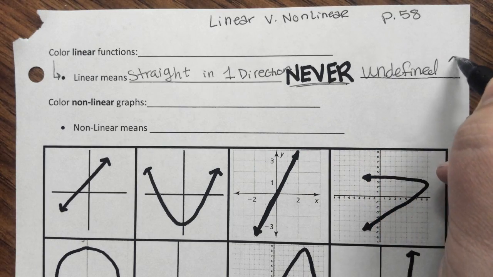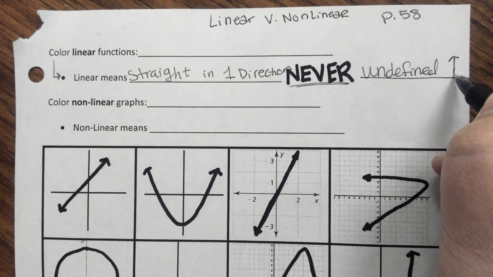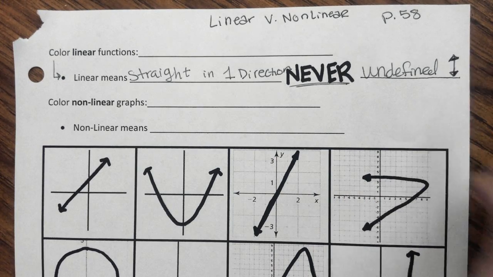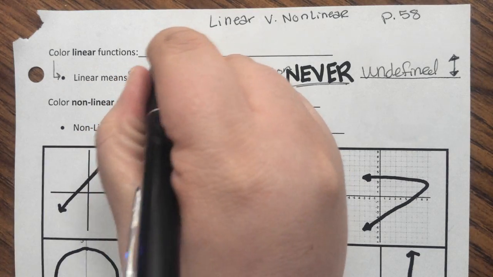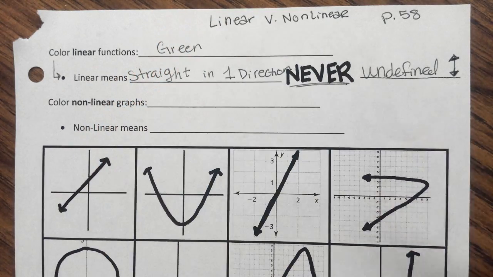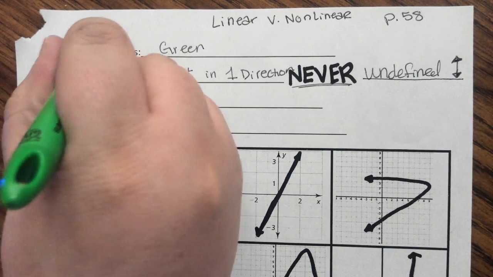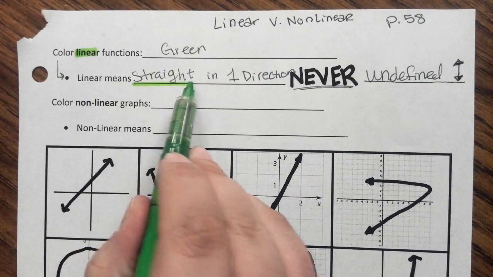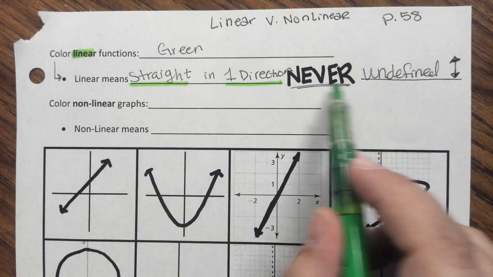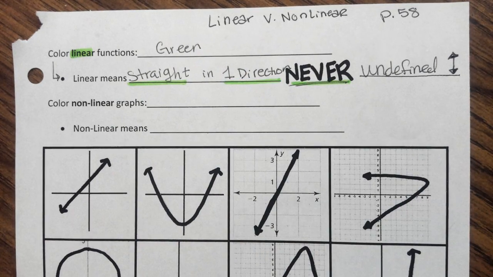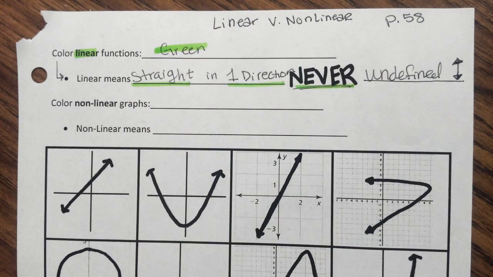And remember, undefined slopes are lines that are straight up and down, vertical up and down. Okay. And I'm just going to color all of these green. So anything that is linear is something straight in one direction and it's never undefined. And I'm coloring those things green.